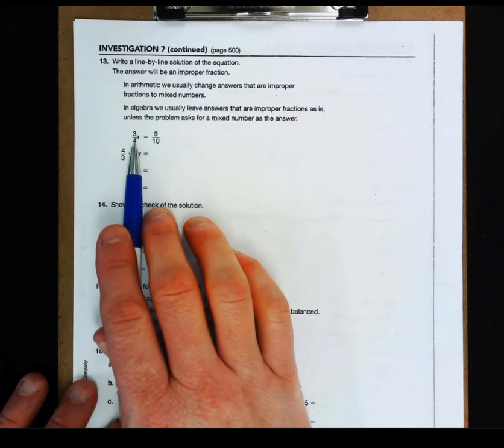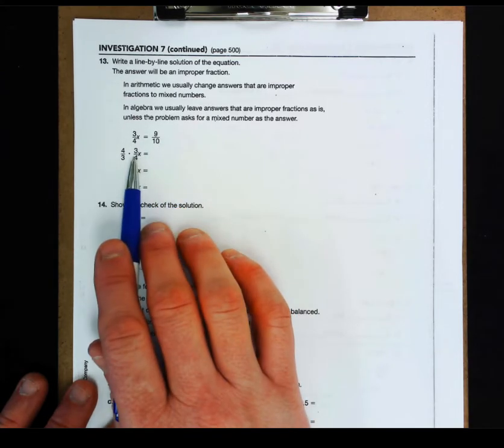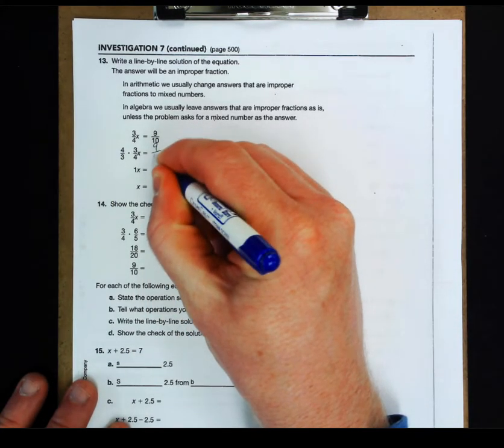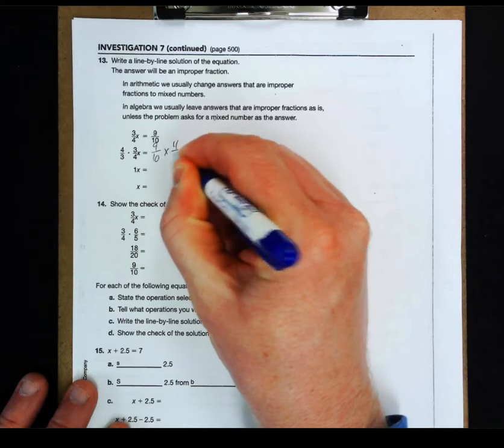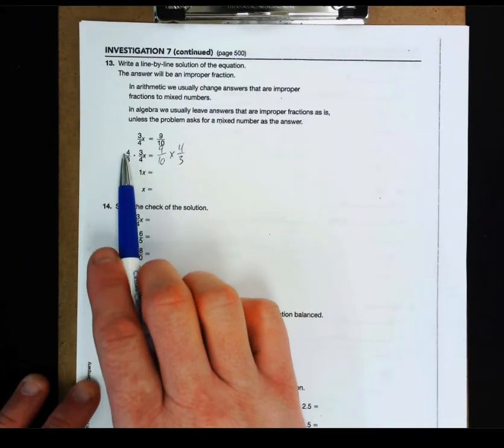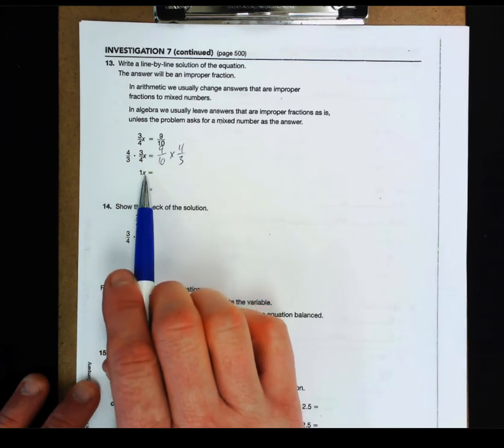They gave me the problem 3/4 x equals 9/10. They said multiply by the reciprocal. If I multiply by the reciprocal on the left, I need to multiply by the reciprocal on the right. Now I do the math for the next steps. 4/3 times 3/4 equals 1.